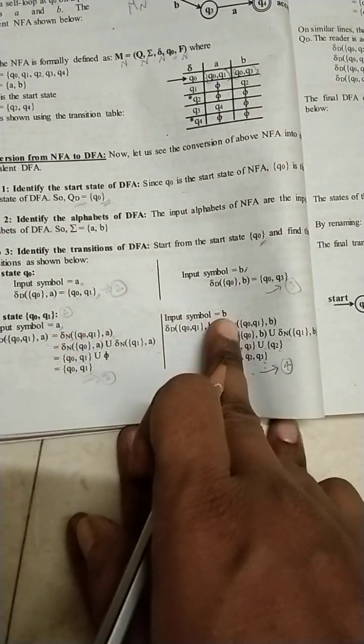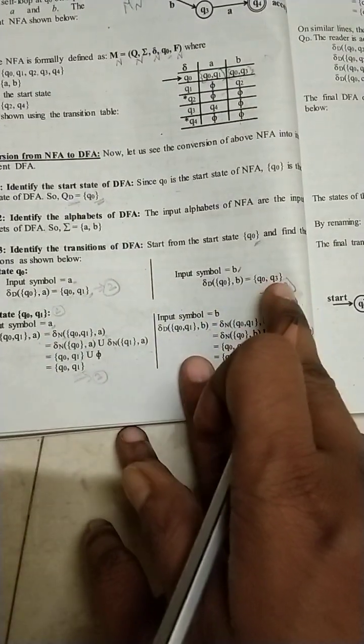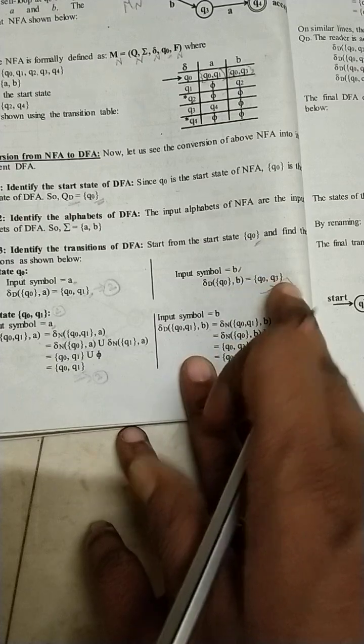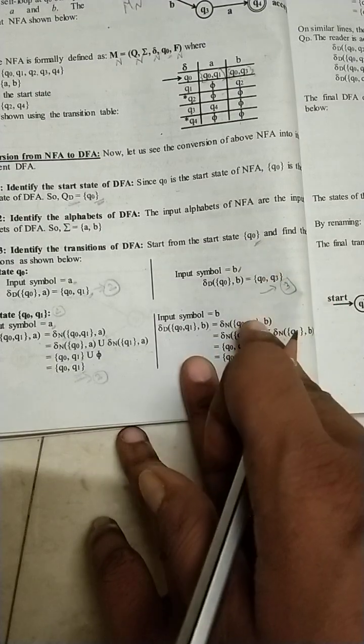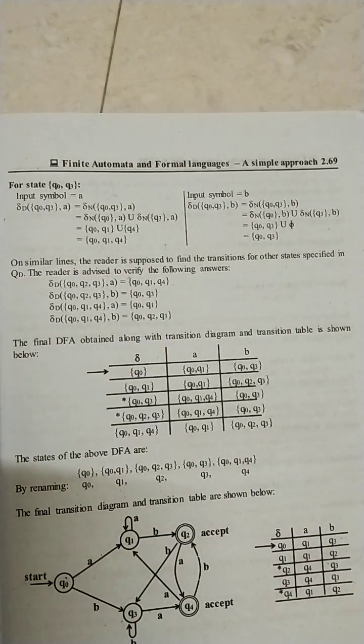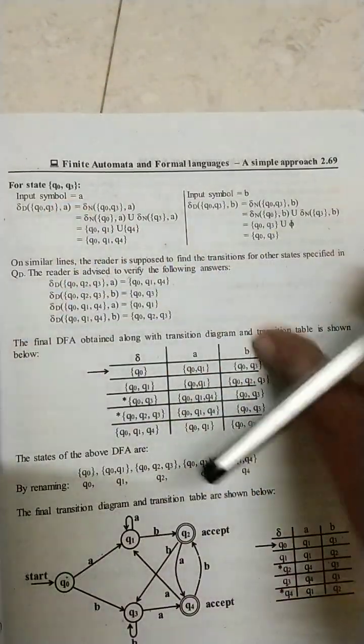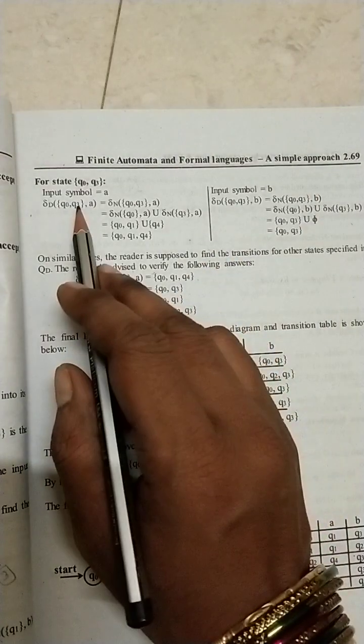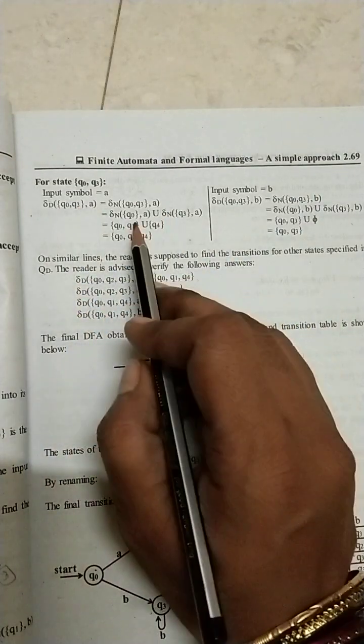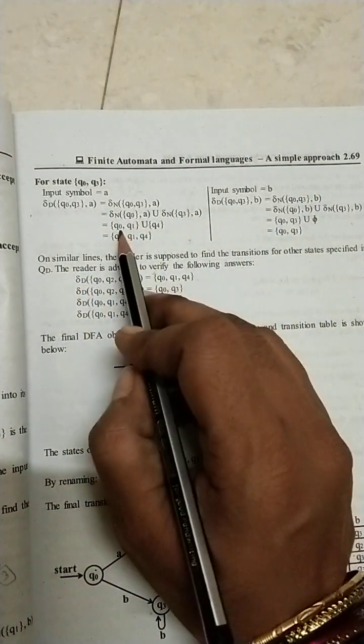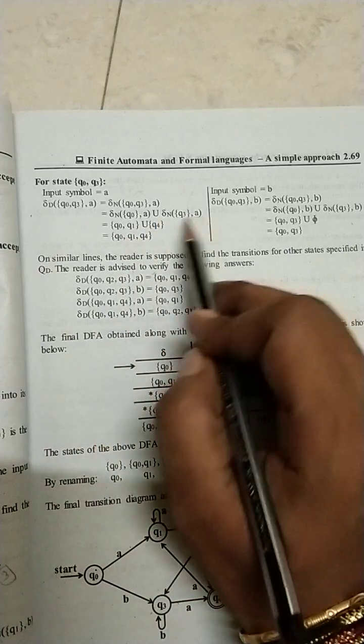Okay. Now for 2, both input symbols are over. Now we have 3, Q0 Q3. So Q0 Q3 we will consider as a new state and will give both input symbols and check the answer. So here you can see, both input symbols: Q0 Q3 for A, split the answer. Q0 for A it is Q0 Q1 and Q3 for A it is Q4.